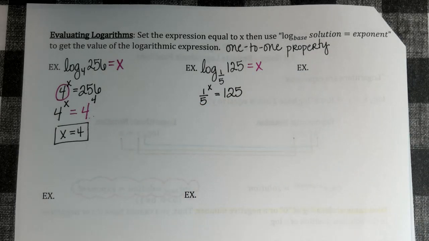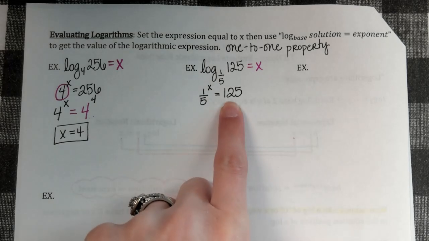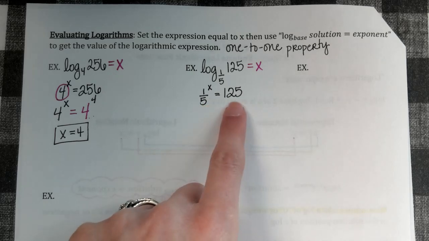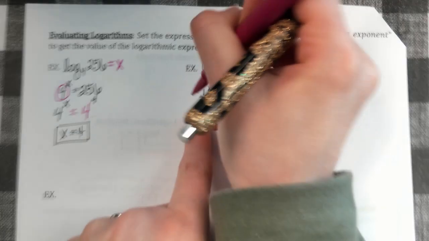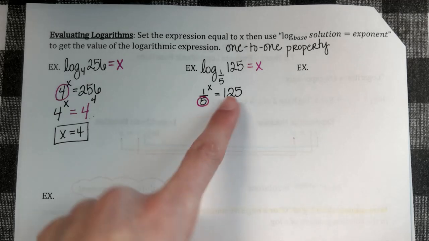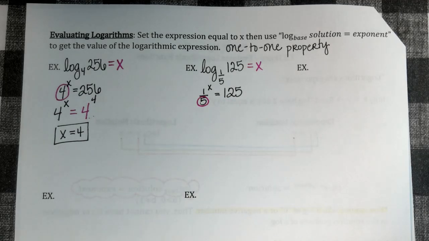Good. Now when we have fractions, we have to make the larger number, which is 125, the smaller base. I do not want it to be a base of 1/5. I want it to be a base of 5. So when you have a fraction, whatever your denominator is, that's the base you want them to become.